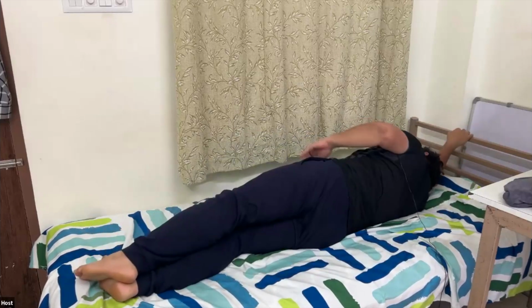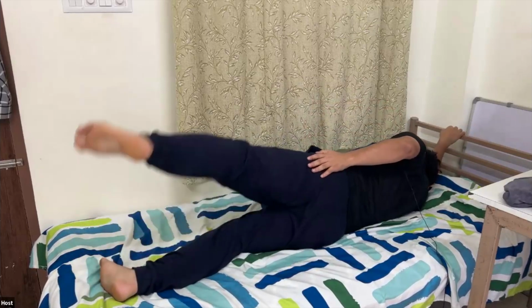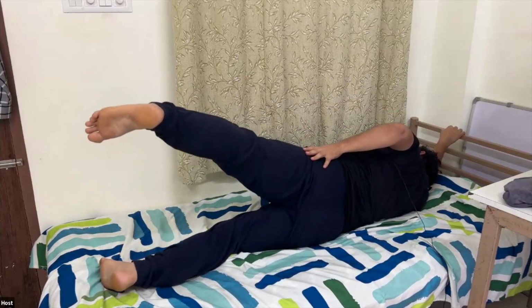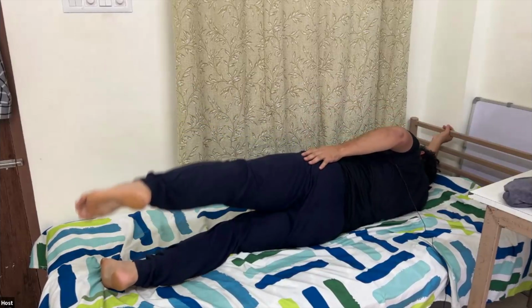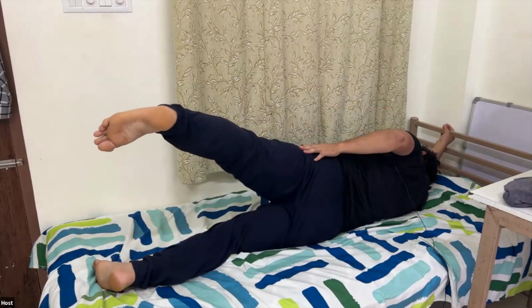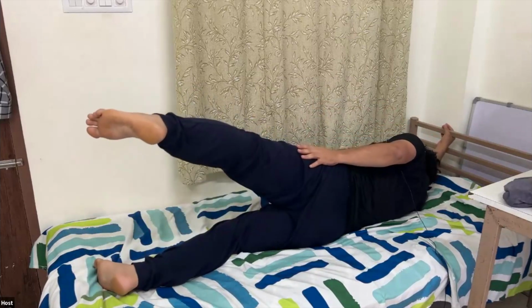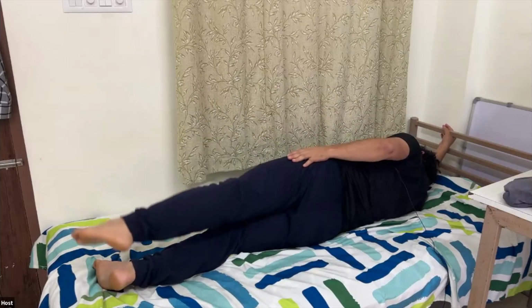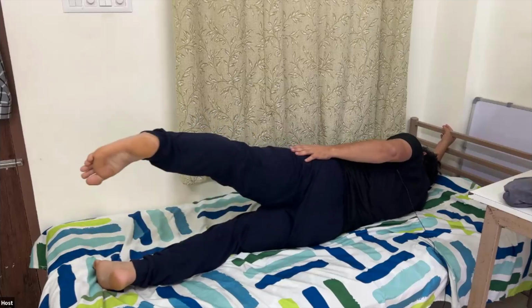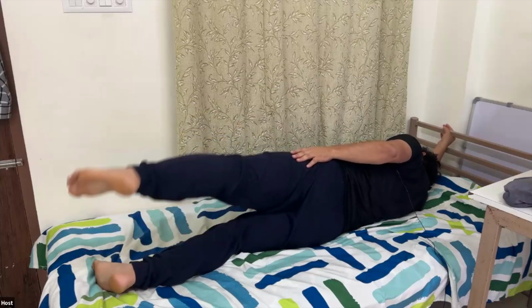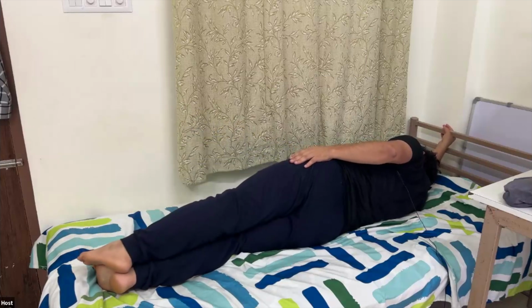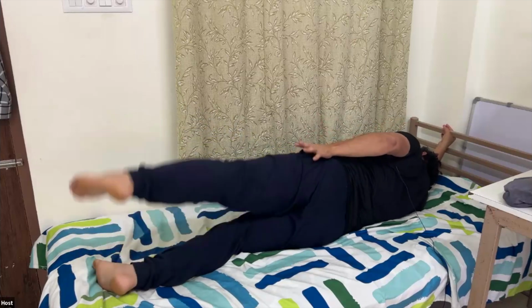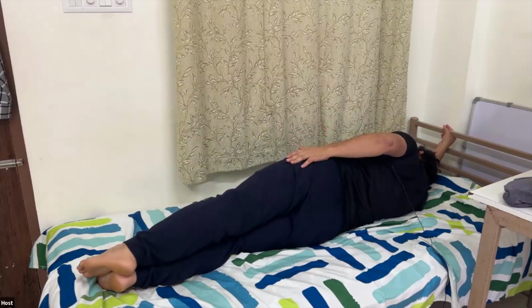First we'll do abduction. This is done by the gluteus medius, minimus and tensor fasciae latae, and internal rotation. 2 abduction, internal rotation. 3 abduction, internal rotation. 4 abduction, internal rotation. 5 abduction and internal rotation. 6 abduction and internal rotation. Keep on doing. Gluteus medius, minimus, tensor fasciae latae. Nerve supply by the superior gluteal nerve.